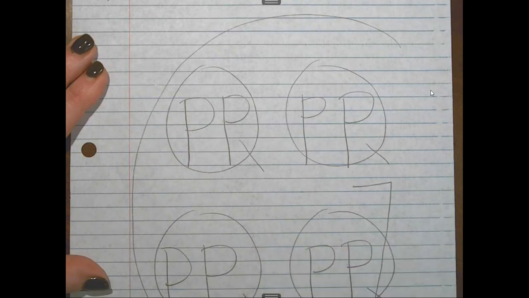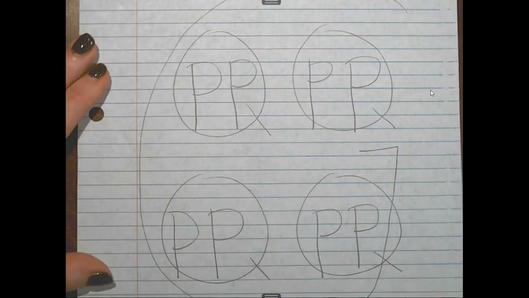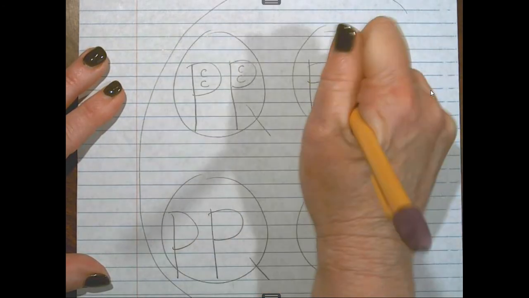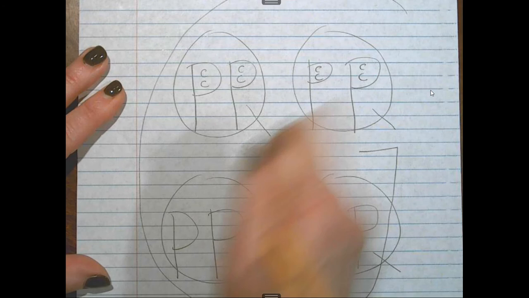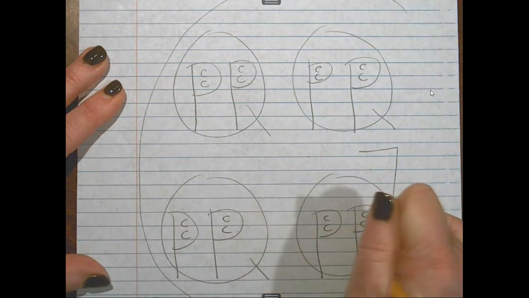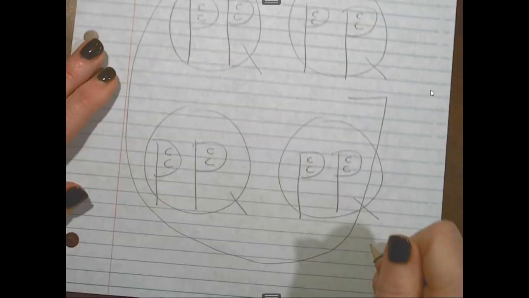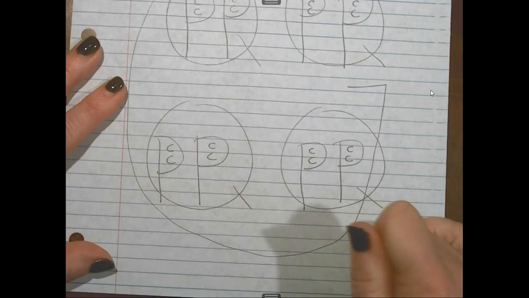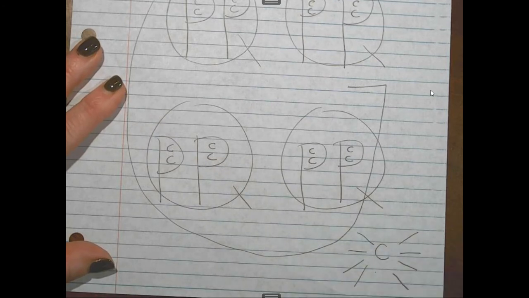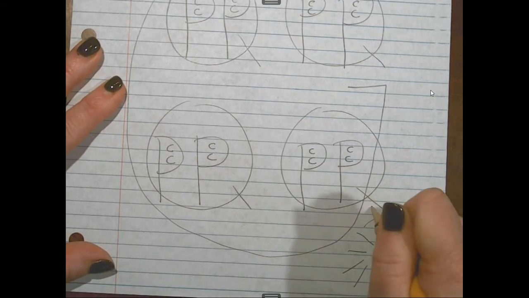And each prince and princess had 2 cats. When I think of little kitty cats, I think of them as having 4 whiskers on each side. So here's our little kitty cats with the 4 whiskers.